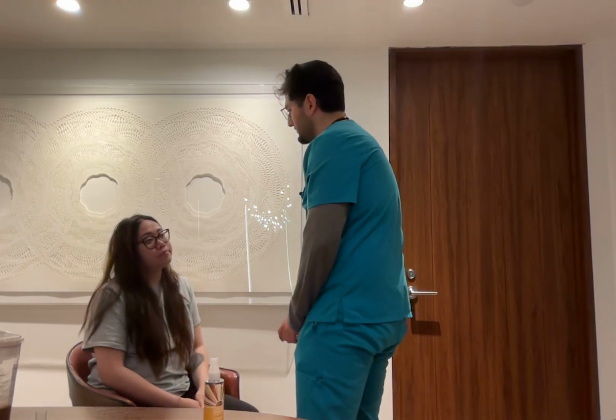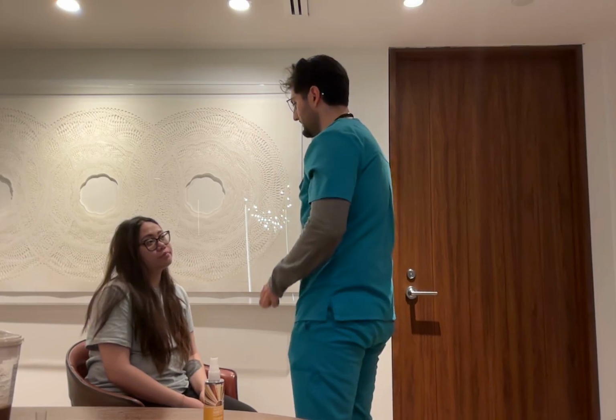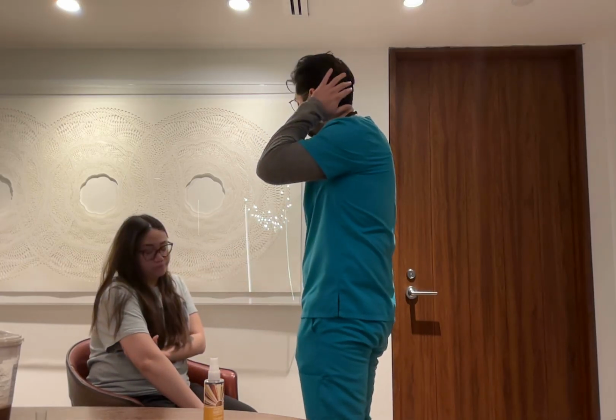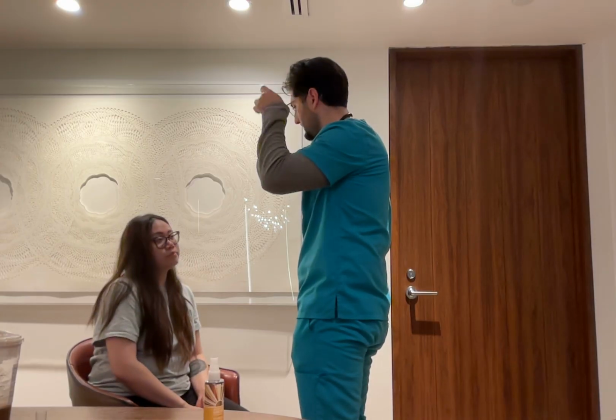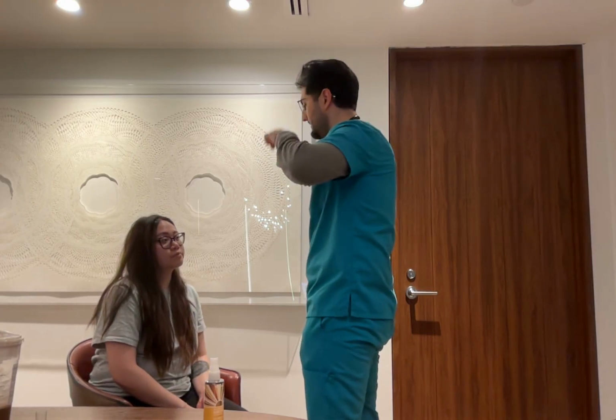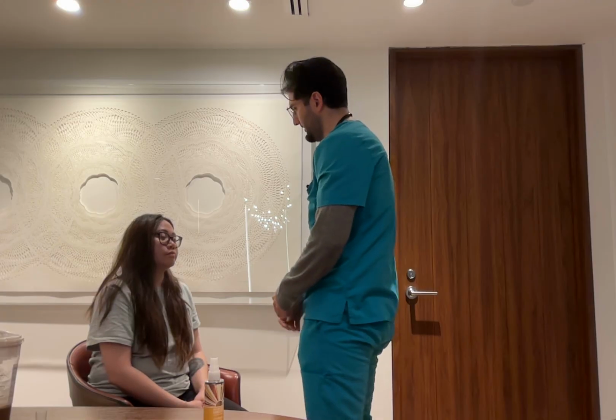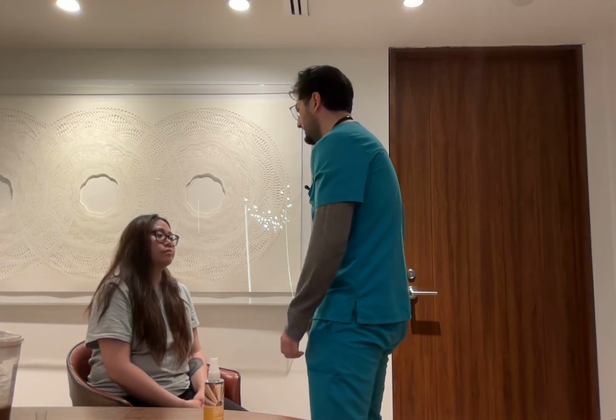Then I would assess for visual acuity using the Snellen chart. I would have the patient stand 20 feet away from the chart, cover one eye, and read from top to bottom until they can no longer see the characters clearly. And that would assess visual acuity and optic nerve, cranial nerve 2.